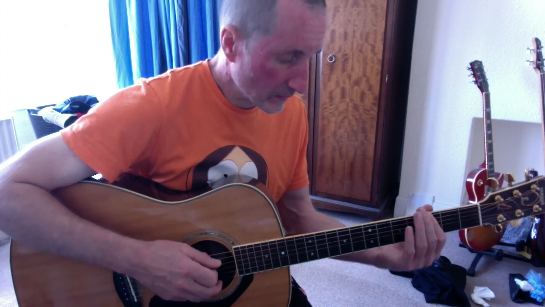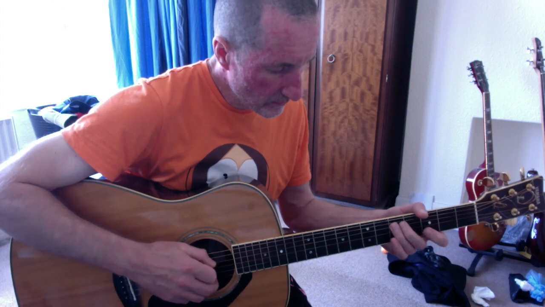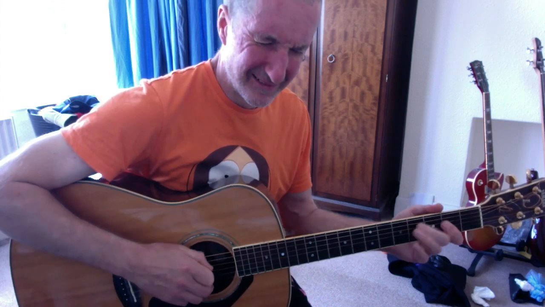Position 2. Can we do it in position 1? No, because in position 1, note 5 is on the B string. So we can't do that because it doesn't work. I'll prove that by doing that pattern 1 string lower. Aha. Obviously doesn't work, does it? We can hear it's out.